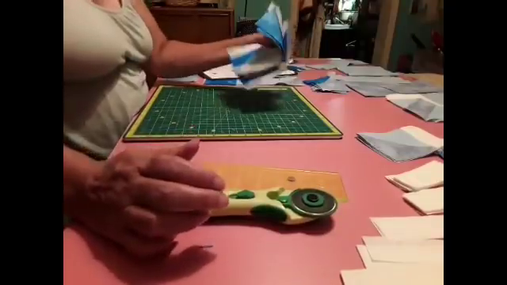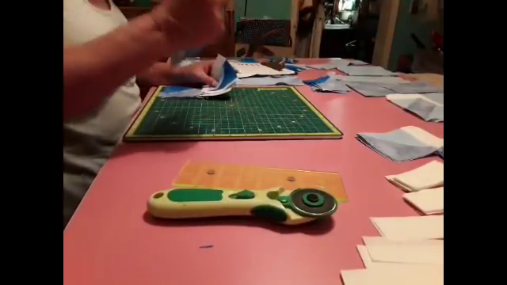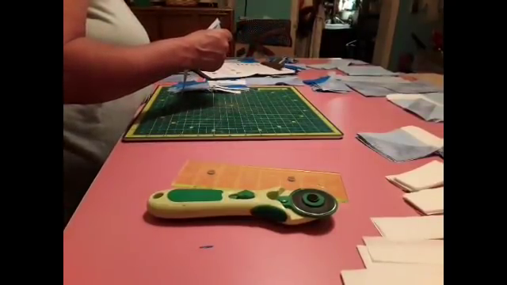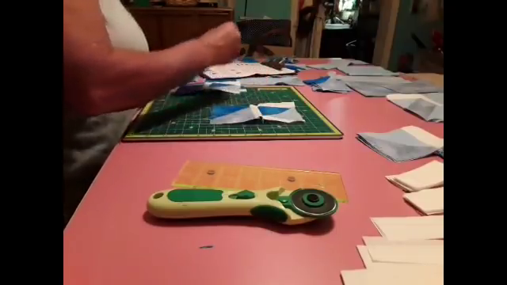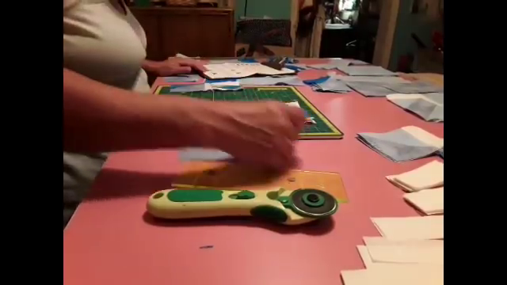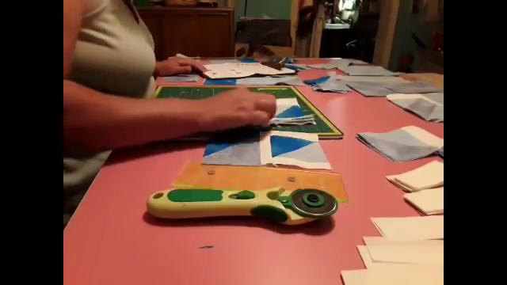Now then, we have these done. So now what I want to do is lay them out the way they're supposed to be, like that right there. Make sure all of them are the same. Oh my gosh, that one's wrong. Look at that. I did that. I sewed that one wrong.